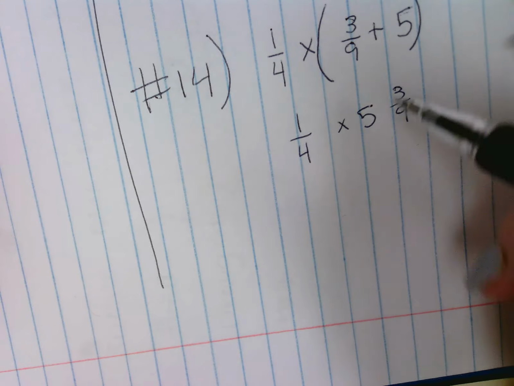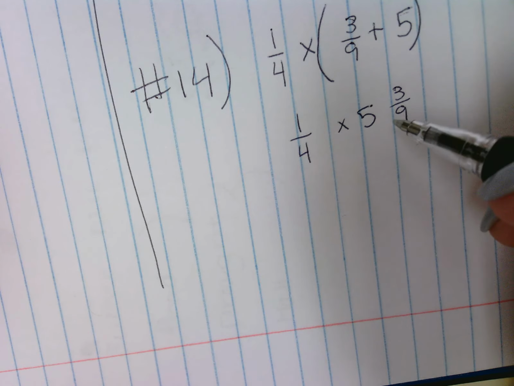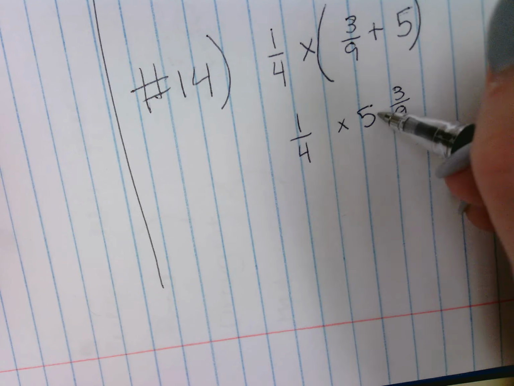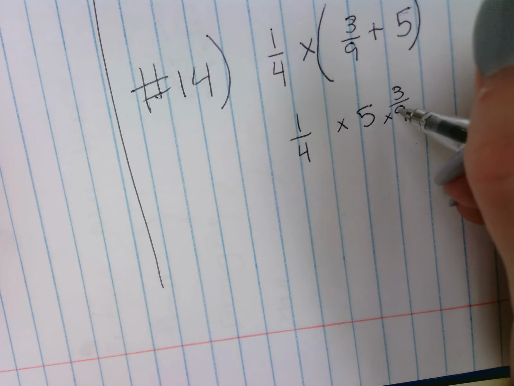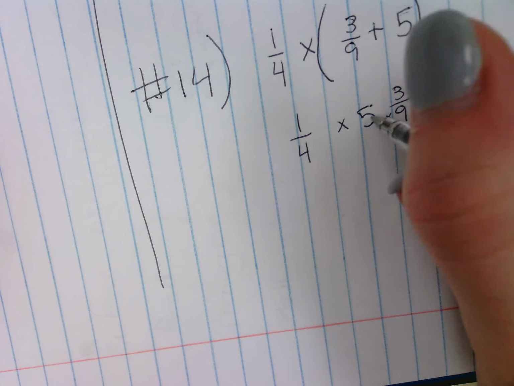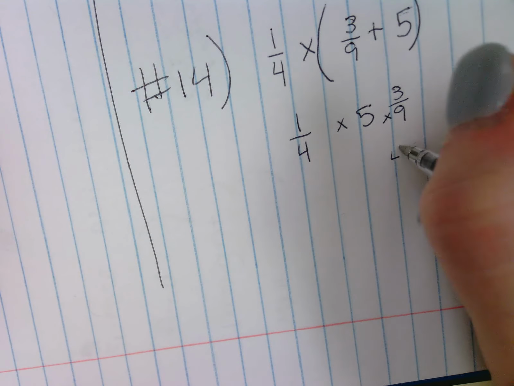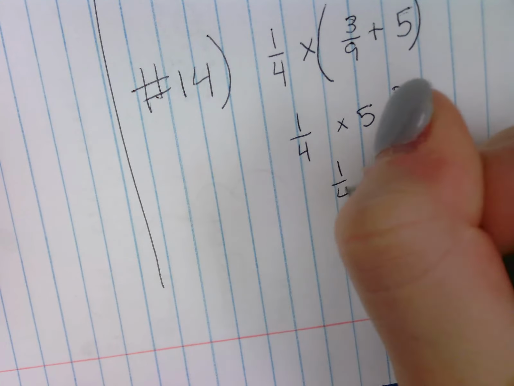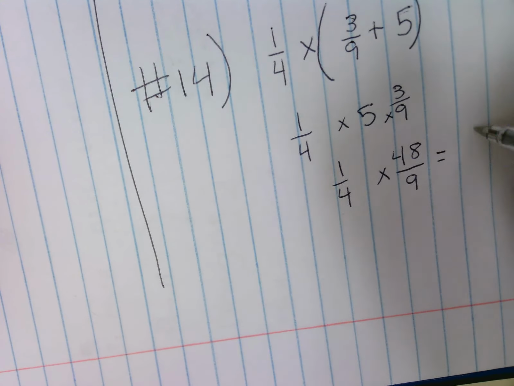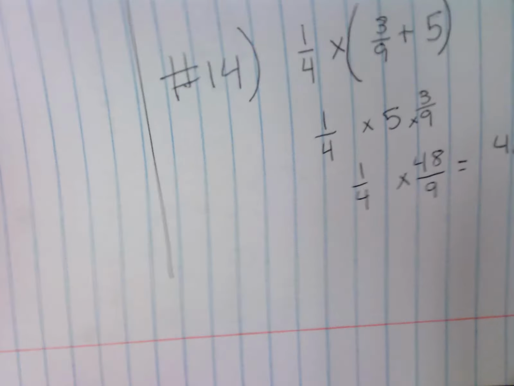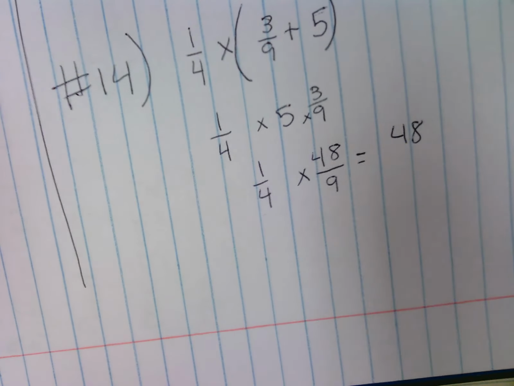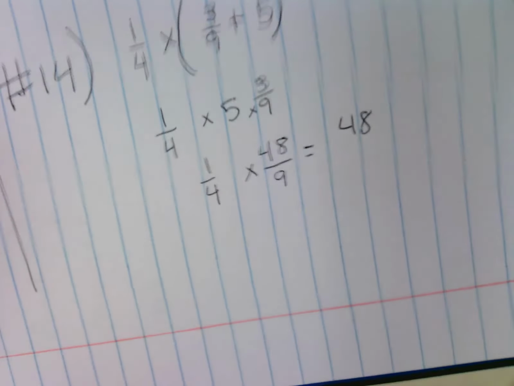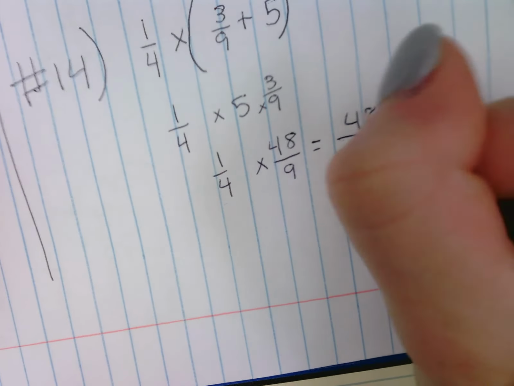So from there, I want to make this an improper fraction, which means my numerator is bigger than my denominator. So 5 times 9 equals 45 plus 3 equals 48. So 48 over 9 times 1/4. 1 times 48 equals 48. I'll bring you over a little bit. 4 times 9 equals 36.